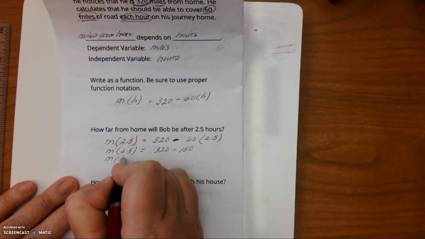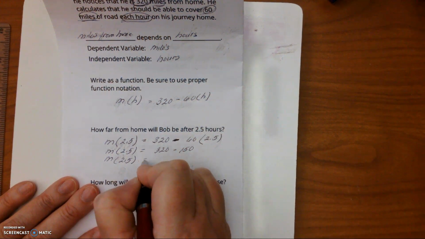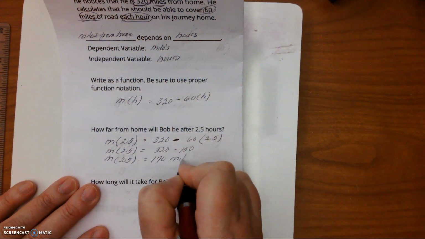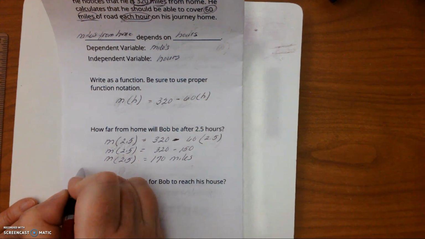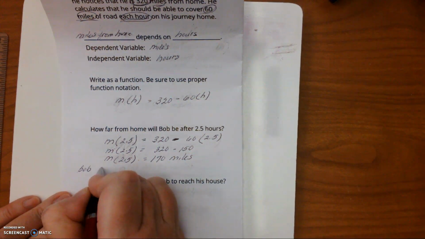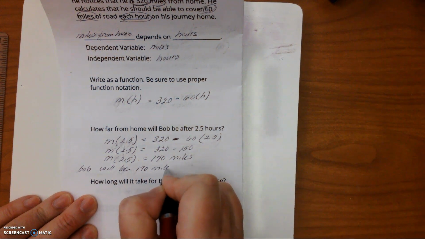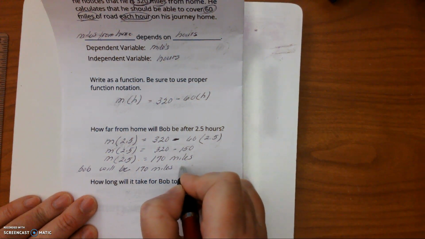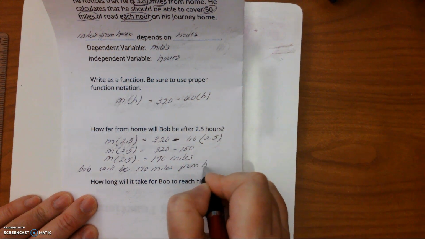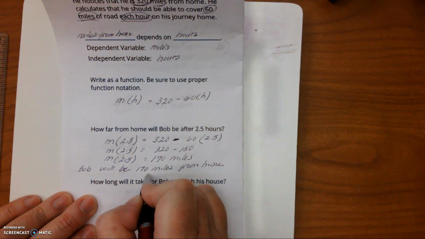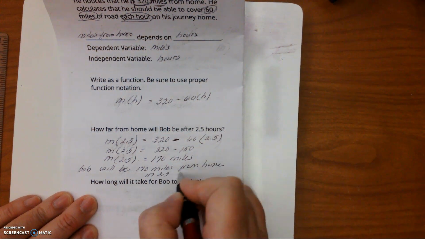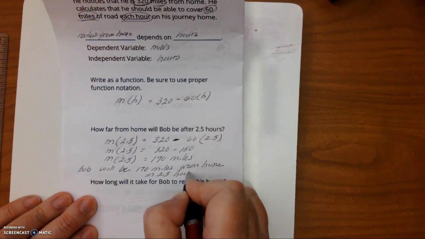So m(2.5) equals 170 miles. Now, this means that Bob will be 170 miles from home in 2.5 hours.